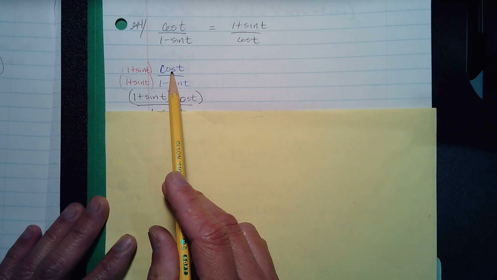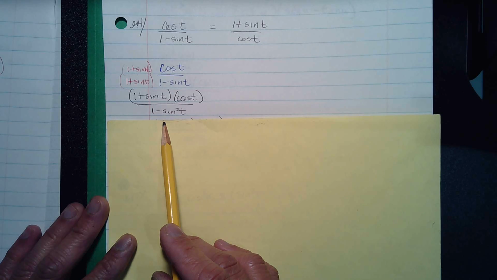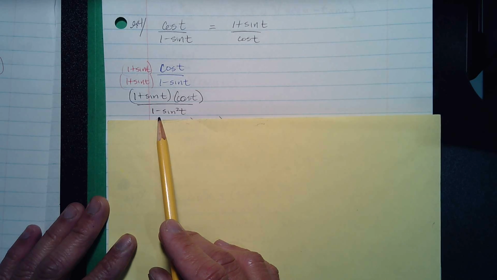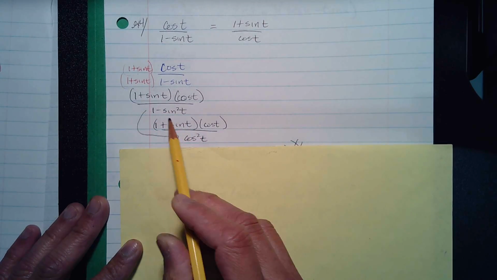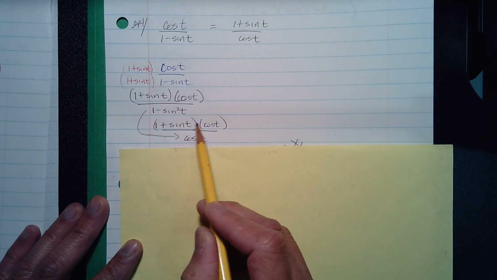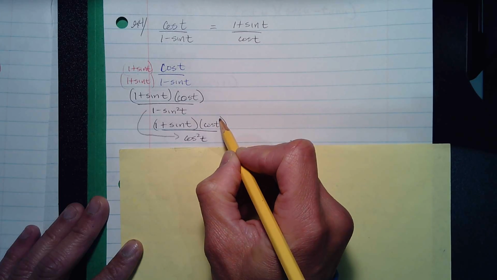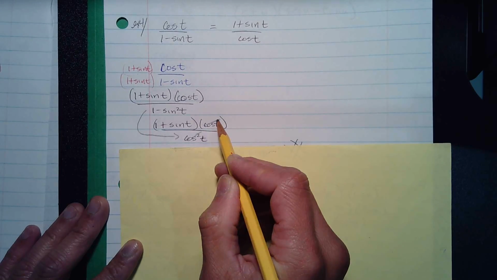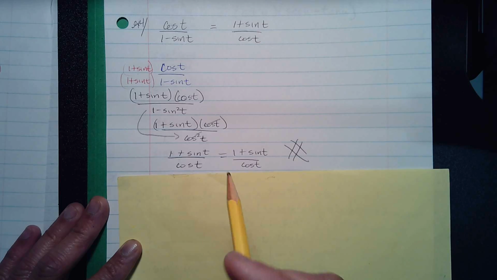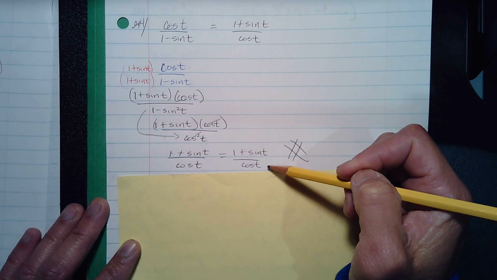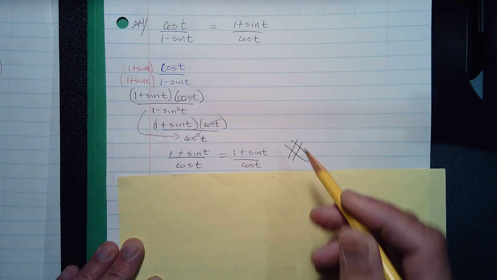1 plus sine t times cosine t is this. 1 plus sine t times 1 minus sine t is 1 minus sine squared t. 1 minus sine squared t is a Pythagorean identity. 1 minus sine squared t is cosine squared t. This stayed the same. Now from here, I'm going to reduce: cosine t over cosine squared t is just 1 over cosine t. And you have 1 plus sine t over cosine t, and it equals the exact same expression on the right side. So again, write this to state that you are done.